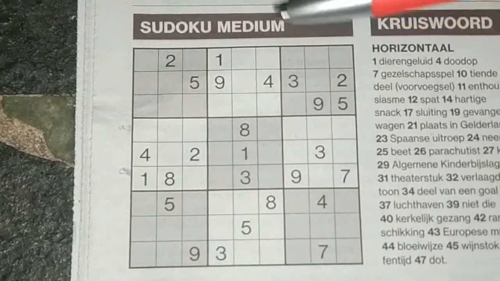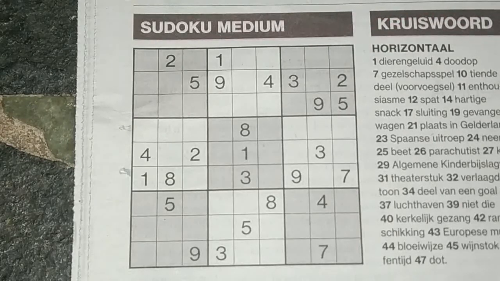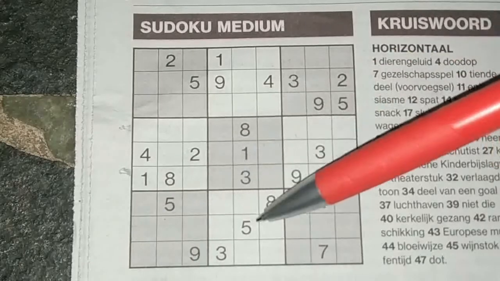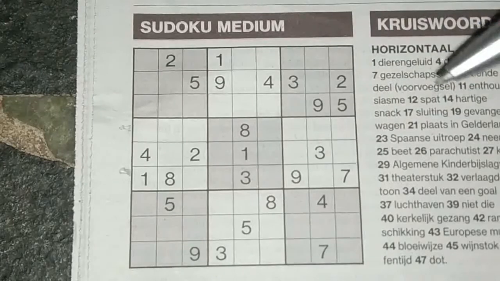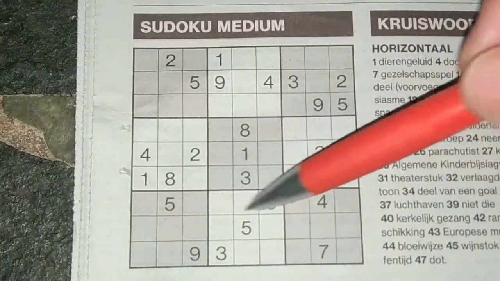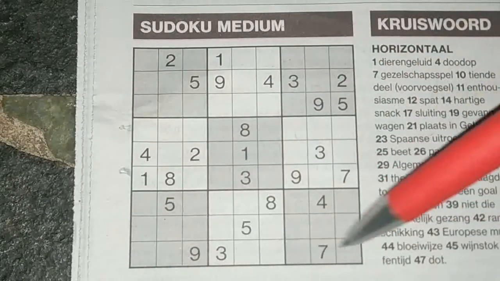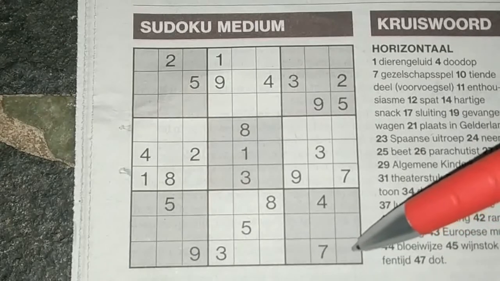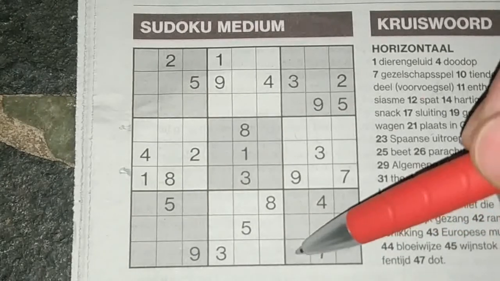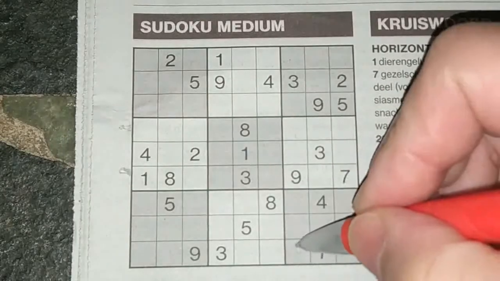Alright. I see here a lot of fives. 1, 2, 3, 4. So let's start with the 5. 5 in this row, 5 in the row below. So in the last row, the only two places for the 5 should be here and there. But I see here already a 5. No 5 there. 5 should be here.